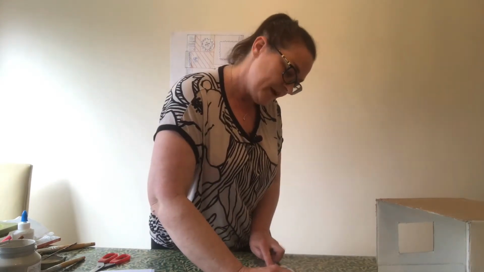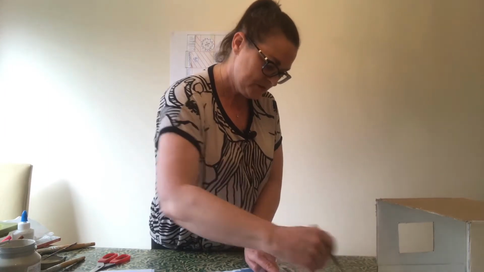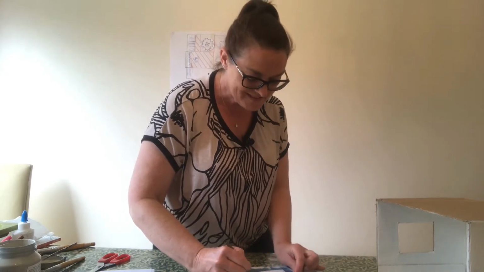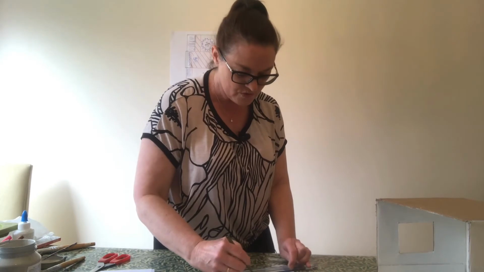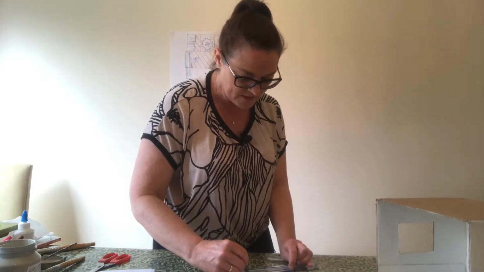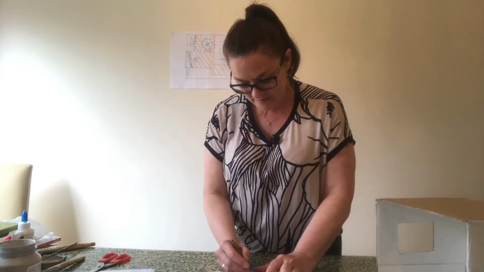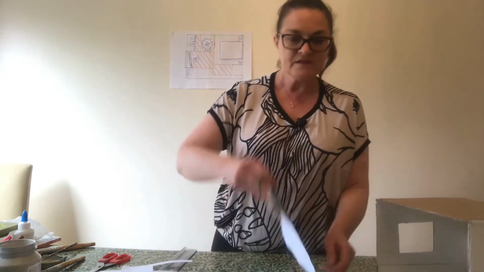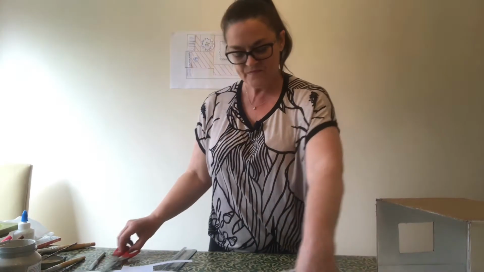Yeah, all the way around your template. And don't forget about the door. Draw around the door, inside of the door. There we go. So we have our shape. I'm going to cut that out.